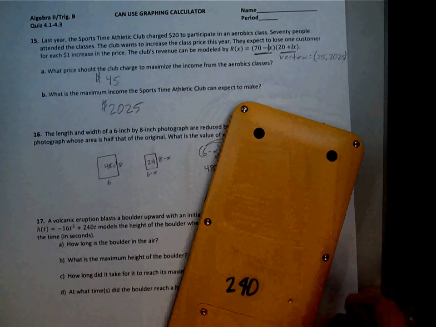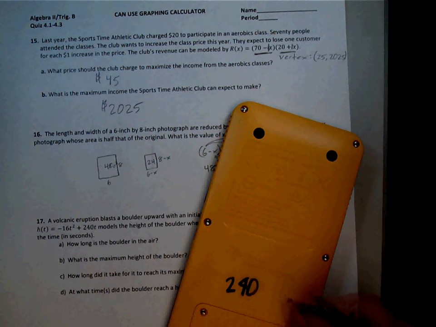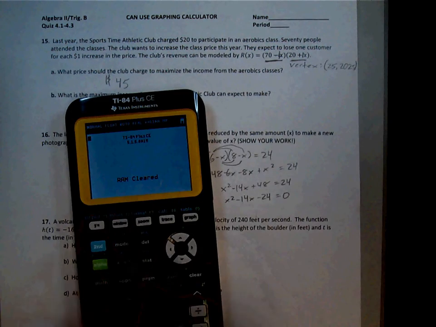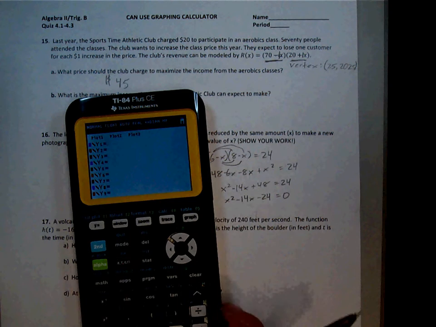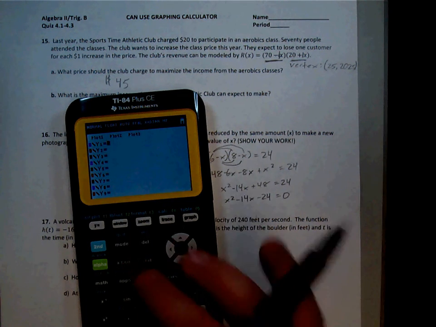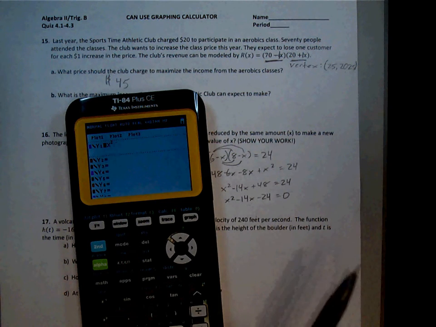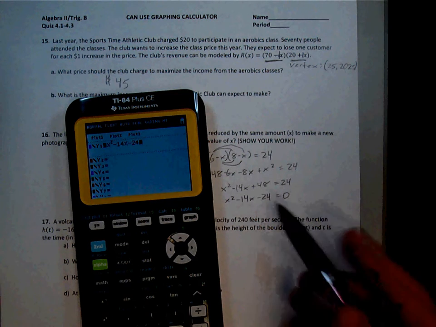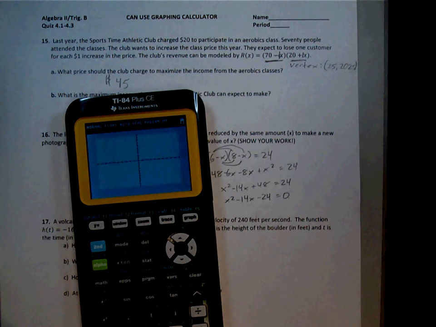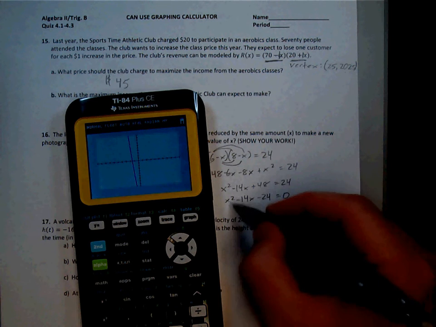I'm going to reset my calculator. Might be easier than changing the window and replacing the graph. So y equals, I'm just going to go ahead and put it in this form. Y equals x squared minus 14x minus 24. Set equal to 0, so I'm trying to find the x-intercepts. That's where I'm going to find it on my graph. Let's go ahead and graph it. We may have to change our window. Okay, I know this is opening up.